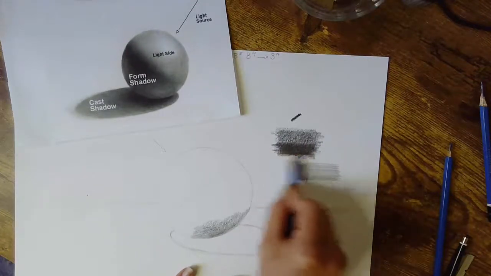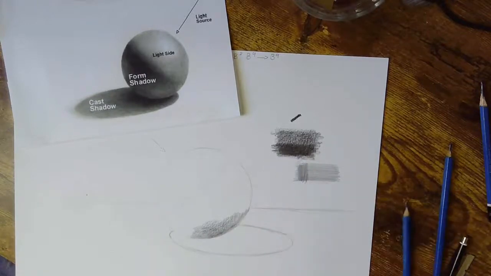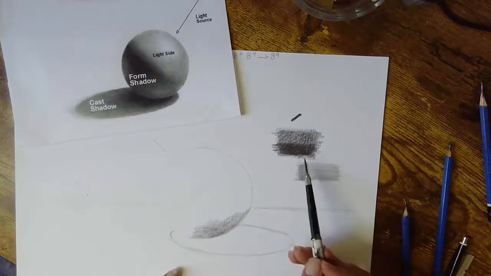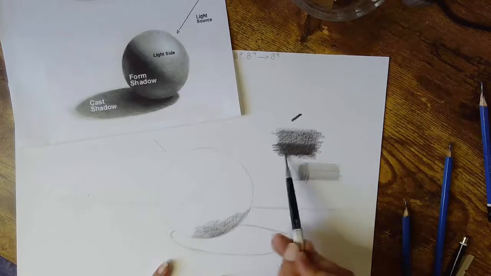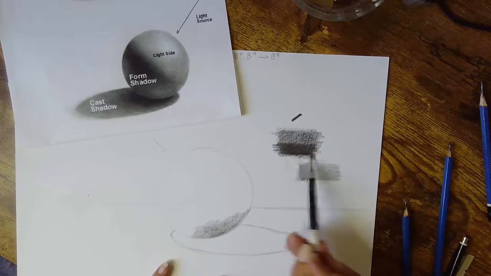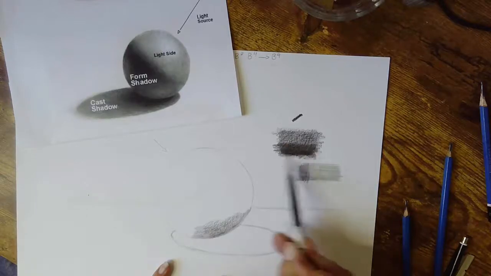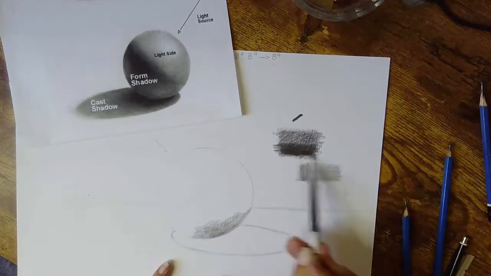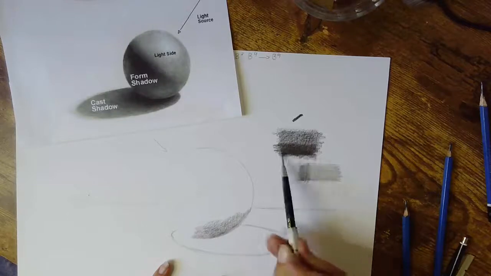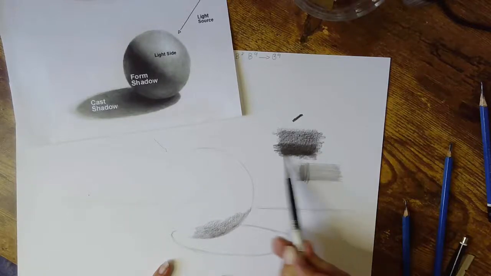Now, what if I took a harder lead than that and I brought out my H? What does that do? That's a really hard lead. And it just kind of makes it a little bit more solid. Hopefully you guys can see the difference there. I'm just going over this one area and I'm not pressing really hard.